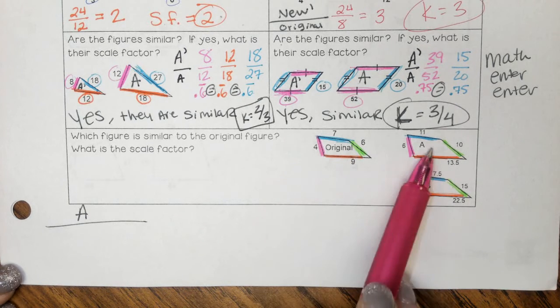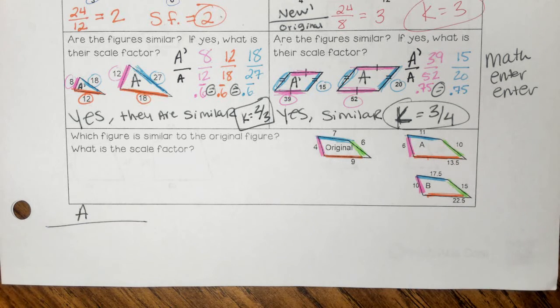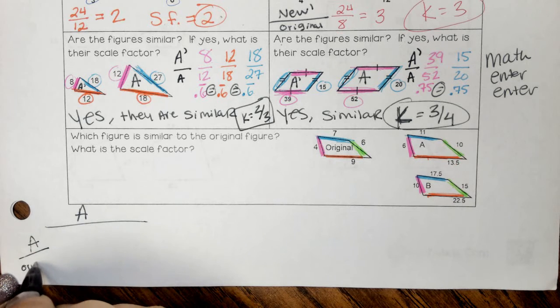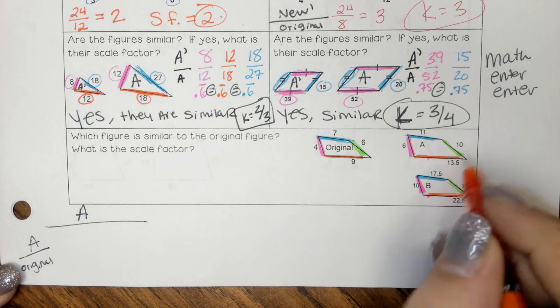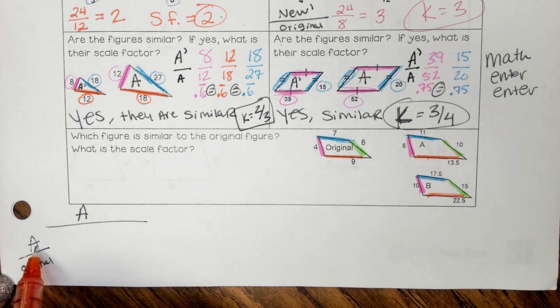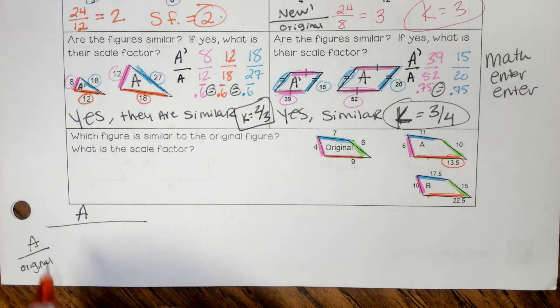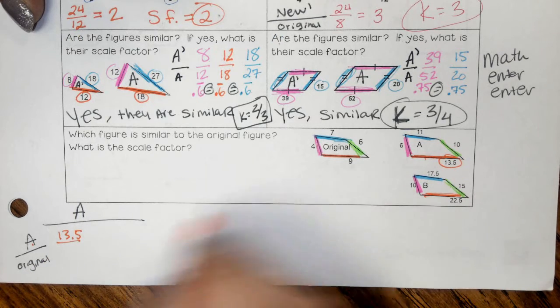When I'm just comparing A and the original, we need the new thing, so something from A over something from the original. I have an orange pen in my hand, so I'll use the orange thing first. Something from A is 13.5. 13.5 corresponds with 9.